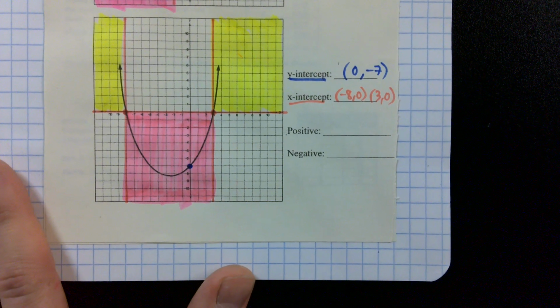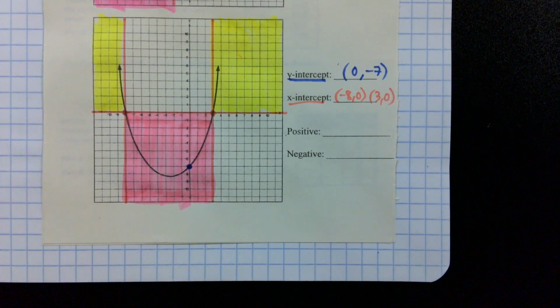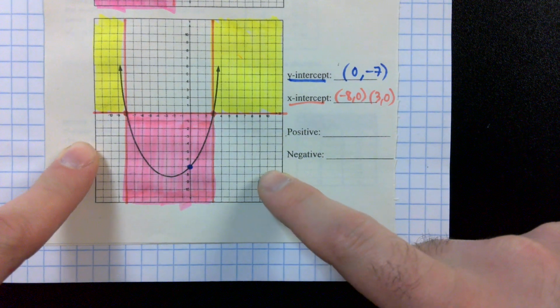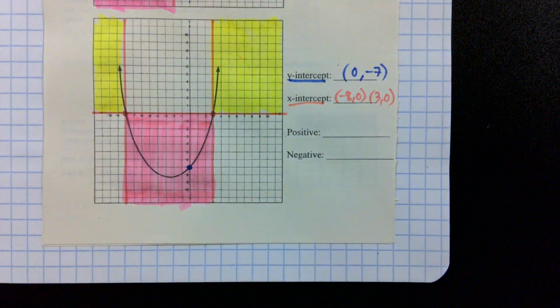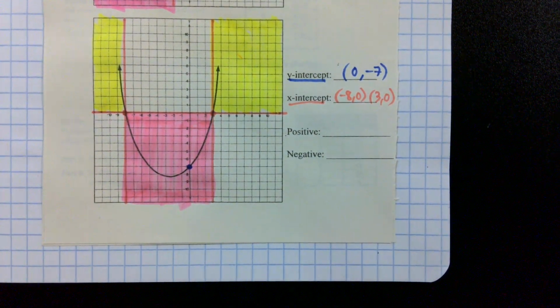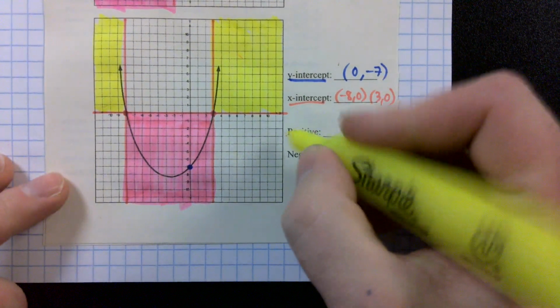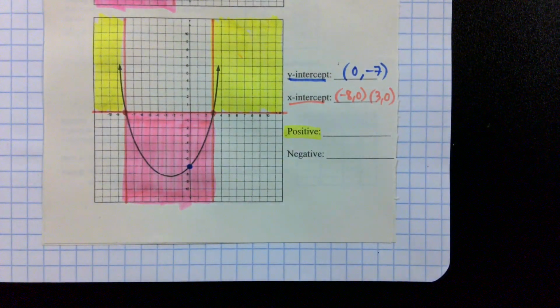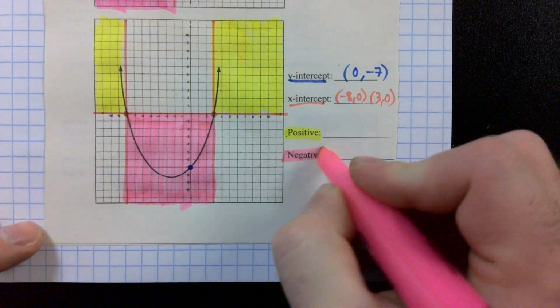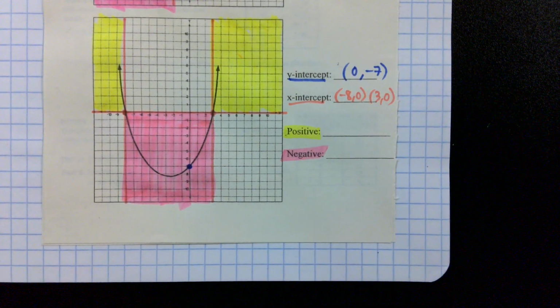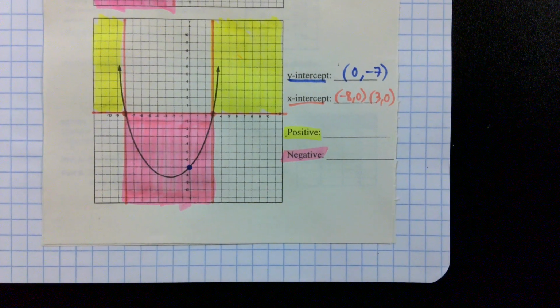When we take away our ruler, if you're using a ruler, we should see that the only highlighted portions of my graph are where the function's at. If my function's not in that section, it's not getting highlighted. My positive interval will be the sections in yellow. My negative interval will be the section, at least in my case, in pink.